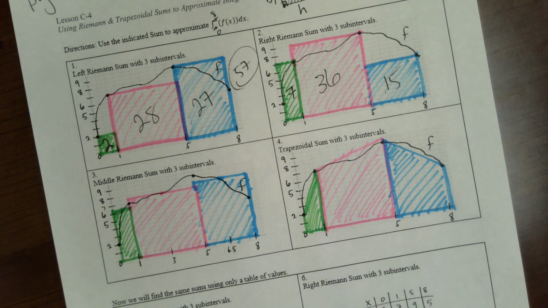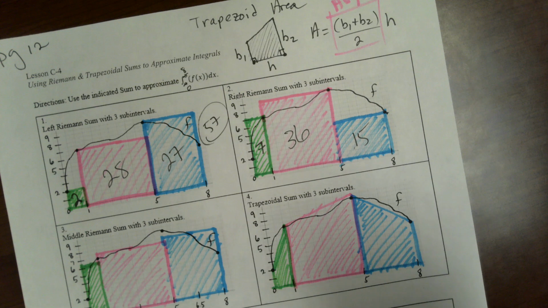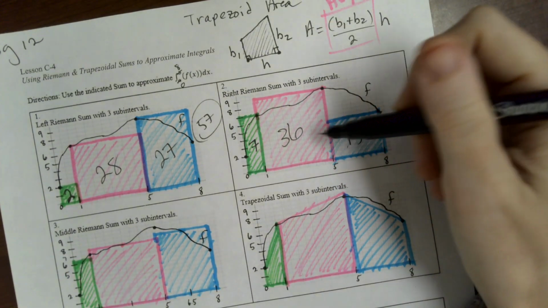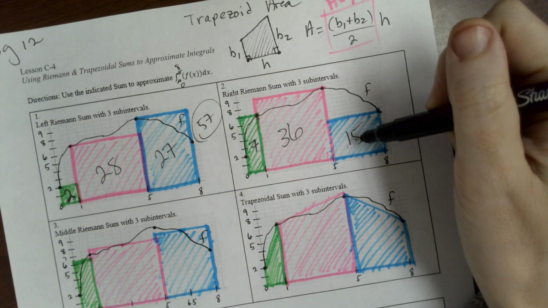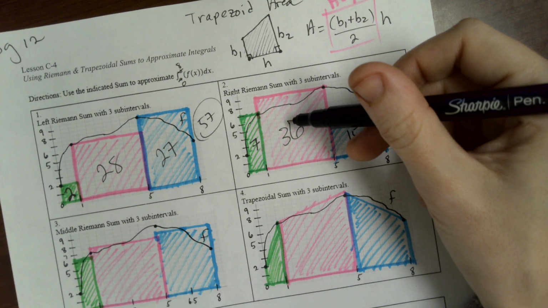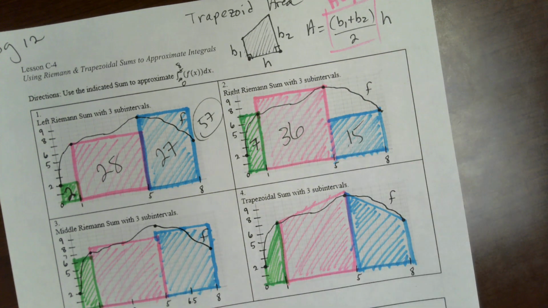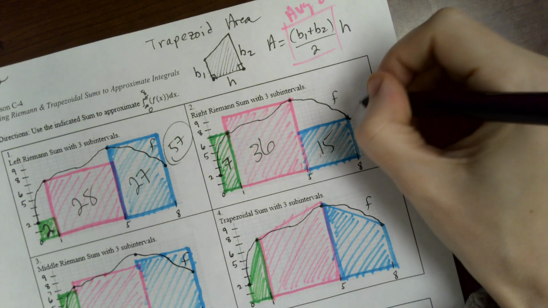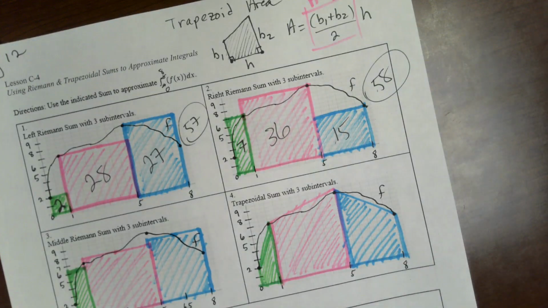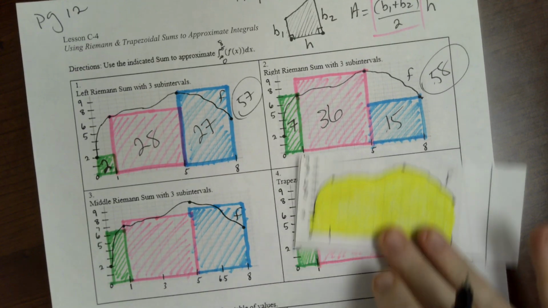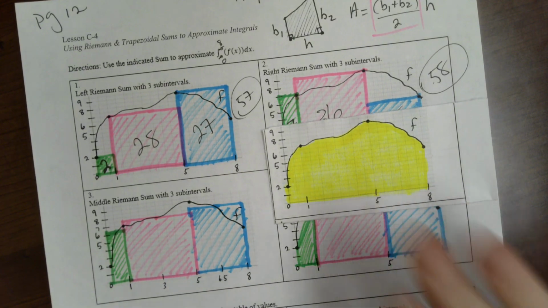Okay, I got 68 for that. I hope that's right. Let me double check. 7 plus 36 plus 15 is 58. Whoopsie. Okay, glad I checked. All right, so that is again an approximation for that yellow area, but it's different.